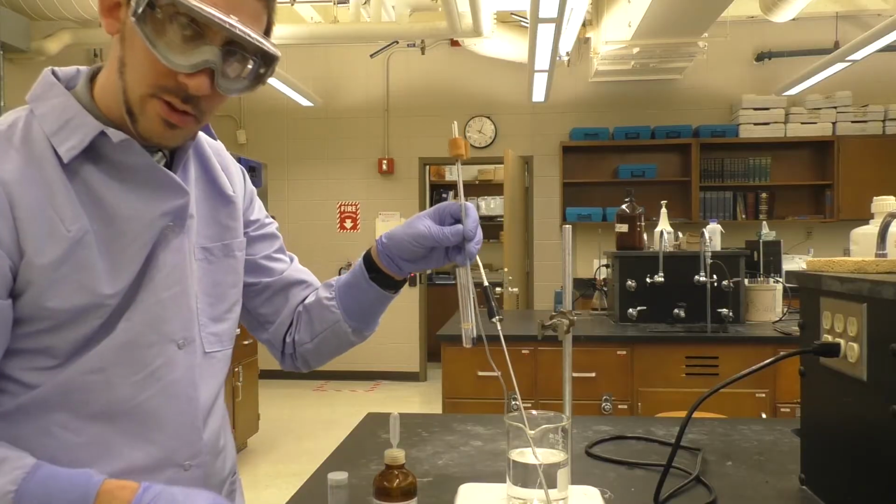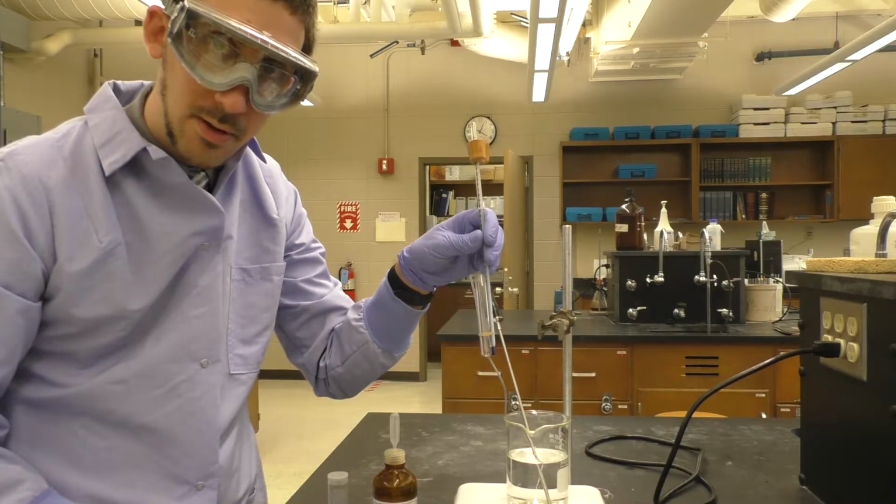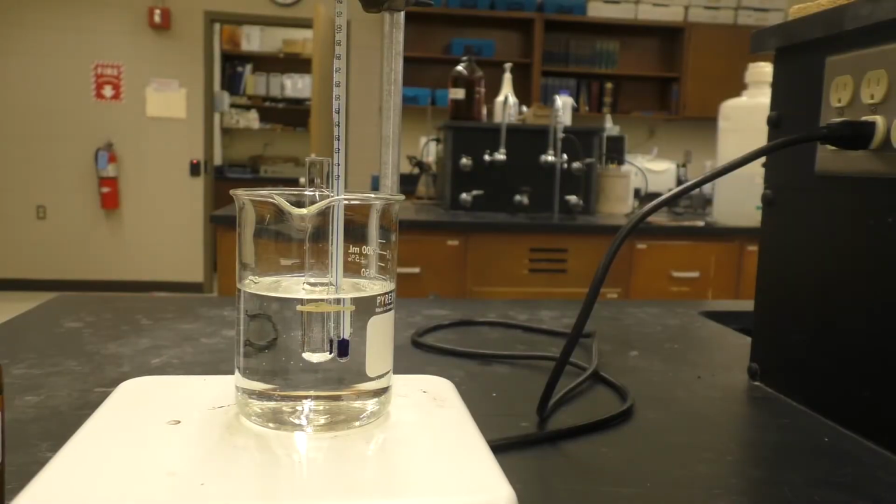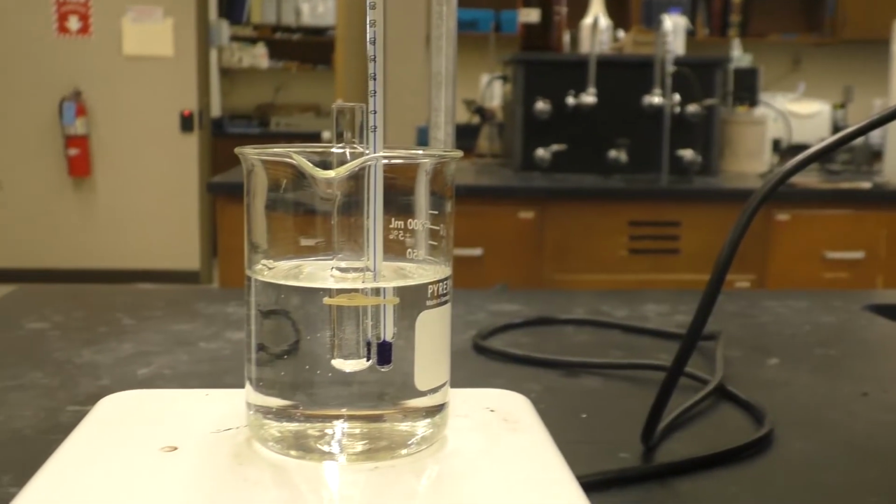And so I will set that up and then we'll continue from there. So here we have the thermometer and test tube rubber banded together and clamped into the water bath. Here, and at this point, we can add our known compound.